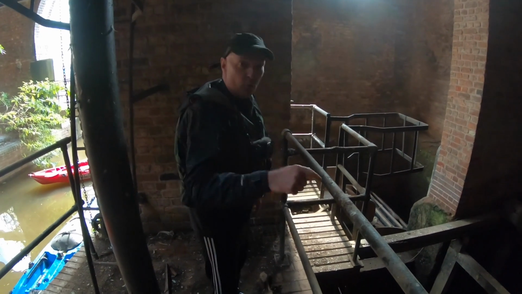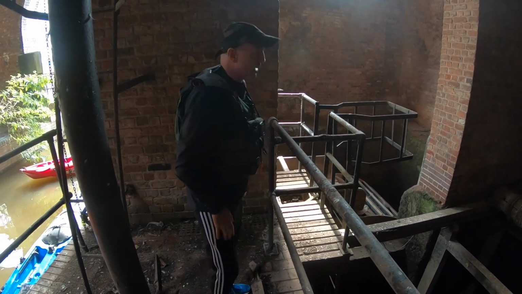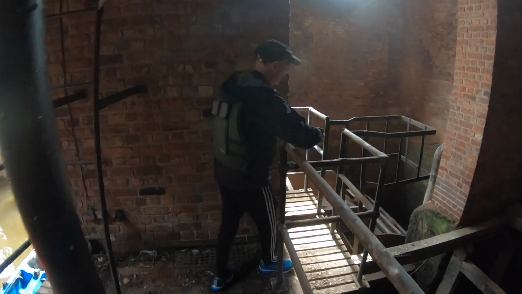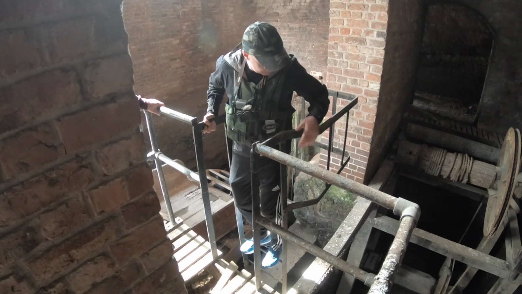Right, so down there is a tunnel. James on the GoPro, I'm going to have to go down there and see if we can take a look down here. Down the dodgy ladder. I'm going to show you this tunnel down here.